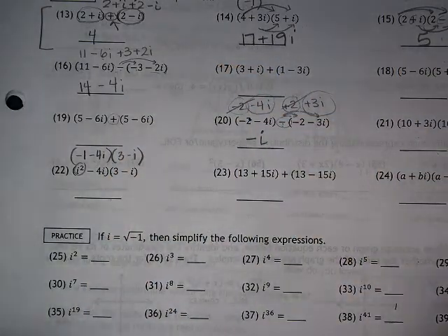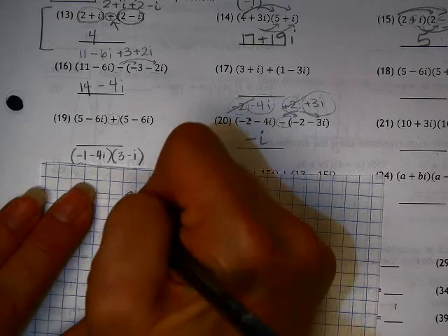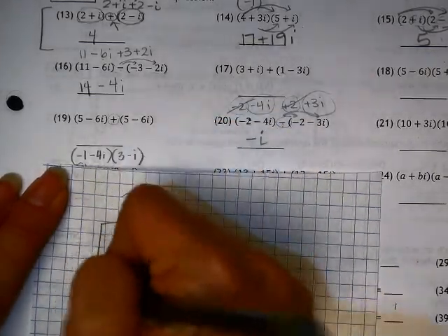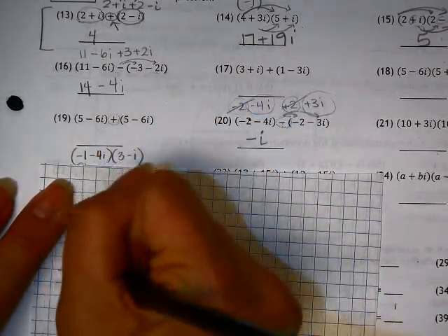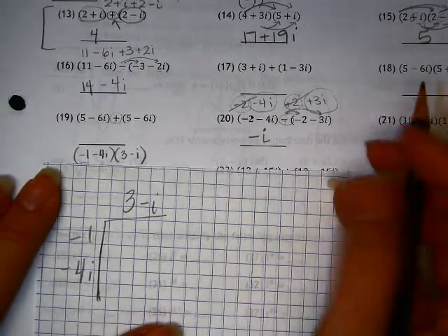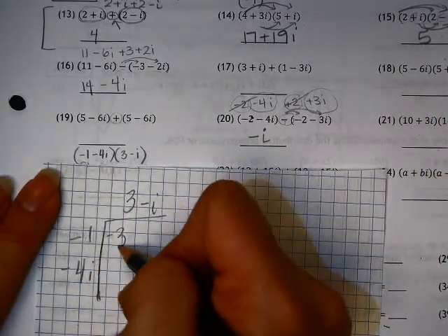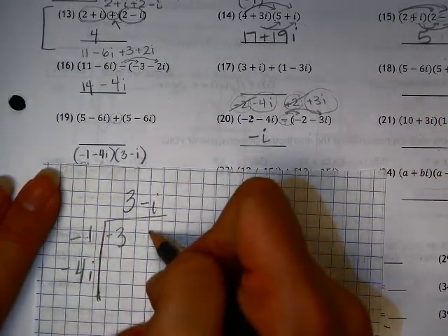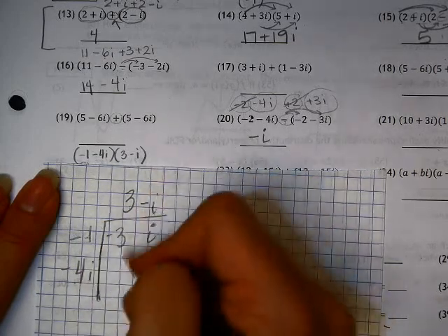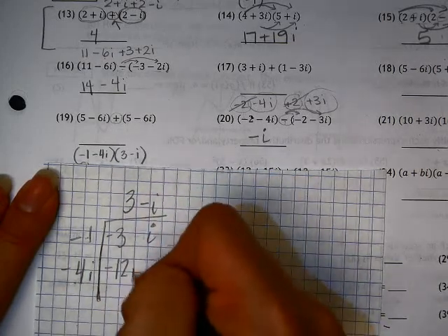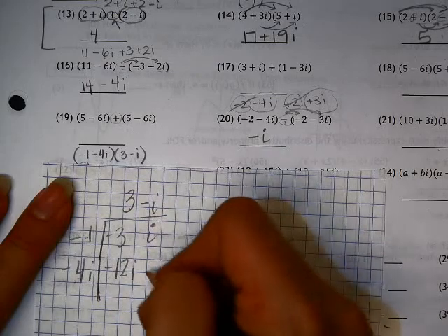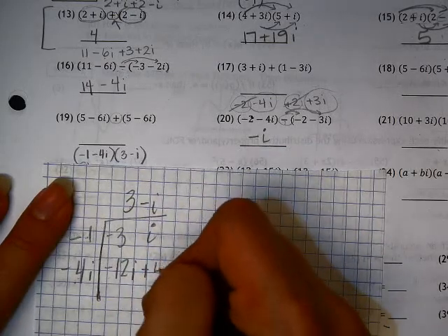I'm going to give myself some space here to do my multiply. I'm going to go ahead and do a multiplication in a box here, so you can see that method as well. 3 times negative 1 is negative 3. Negative times negative is positive. Negative and positive is a negative. And negative times negative is a positive 4.